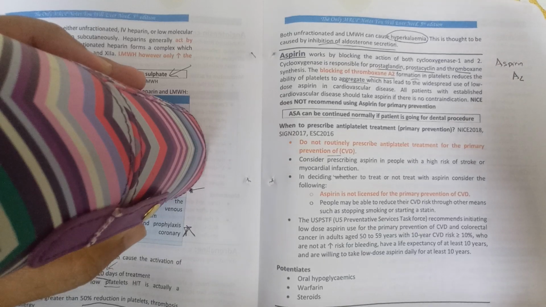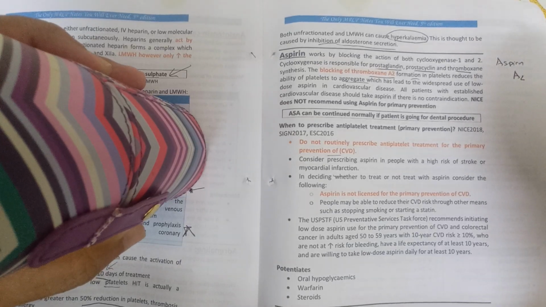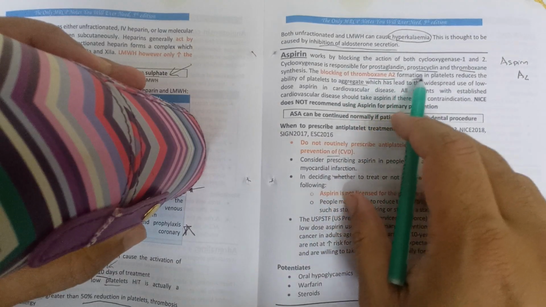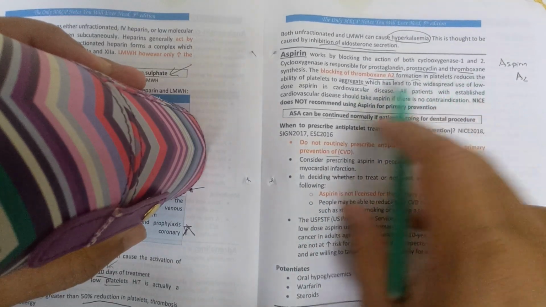Next is aspirin. Aspirin works by blocking the action of both cyclooxygenase 1 and 2. Cyclooxygenase is responsible for prostaglandin, prostacyclin, and thromboxane synthesis.